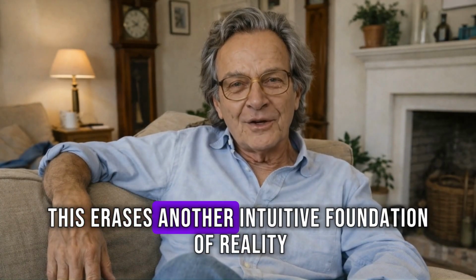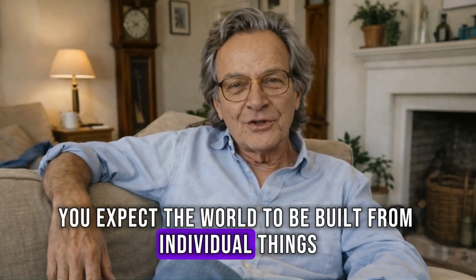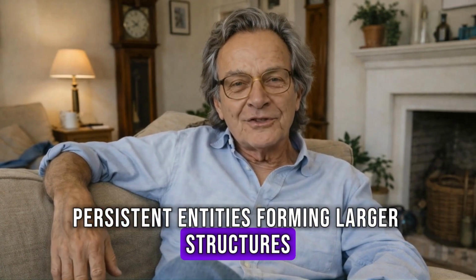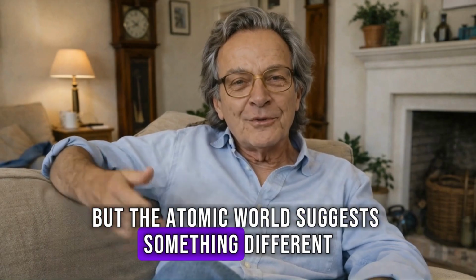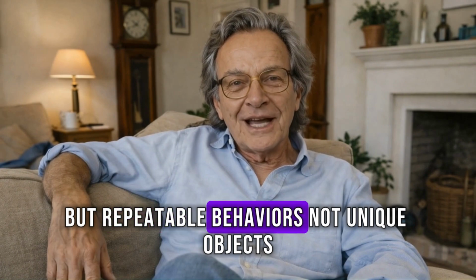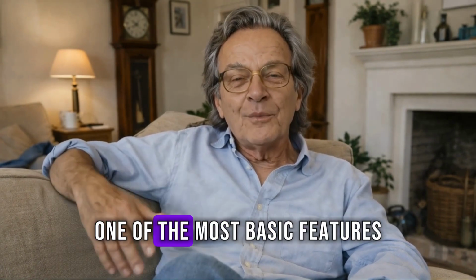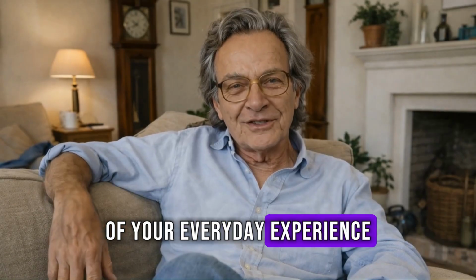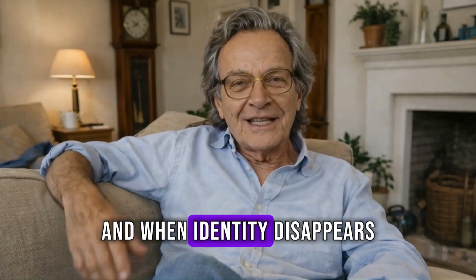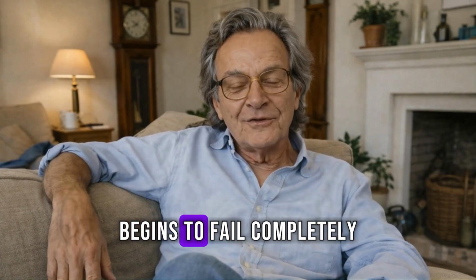This erases another intuitive foundation of reality. You expect the world to be built from individual things, distinct units, persistent entities forming larger structures. But the atomic world suggests something different. What exists are not individuals, but repeatable behaviors, not unique objects, but recurring events. Identity, one of the most basic features of your everyday experience, becomes an illusion created by scale and complexity. And when identity disappears, the very idea of reality being made from objects begins to fail completely.